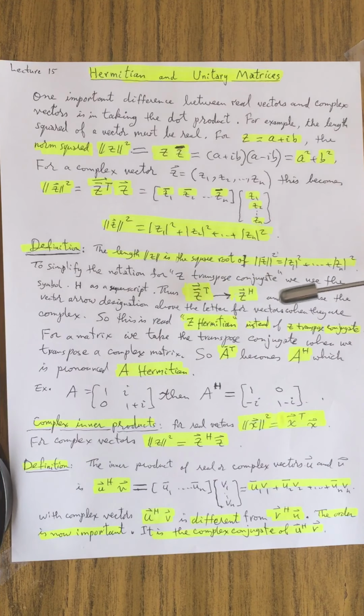For a matrix, we take the transpose conjugate when we transpose a complex matrix. So A conjugate transpose becomes A Hermitian. It is pronounced A Hermitian. For example, A, which is 1, i, 0, and 1 plus i, becomes A Hermitian. It is the transpose: 1, i becomes 1, minus i in the first column, and 0, 1 plus i becomes 0, 1 minus i in the second column.